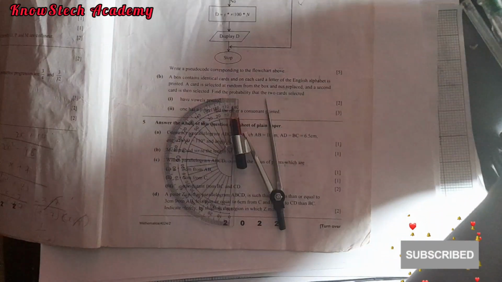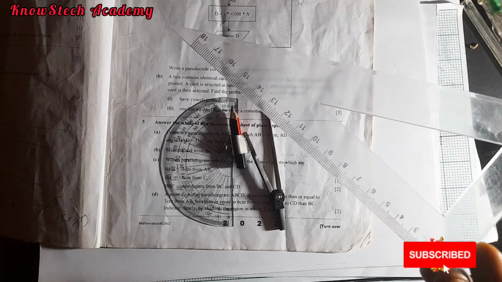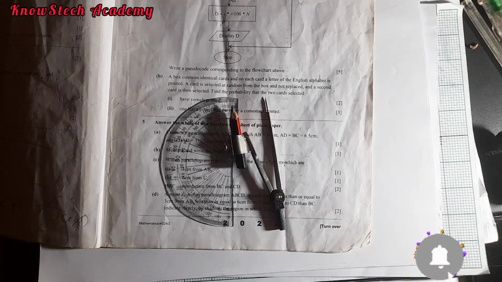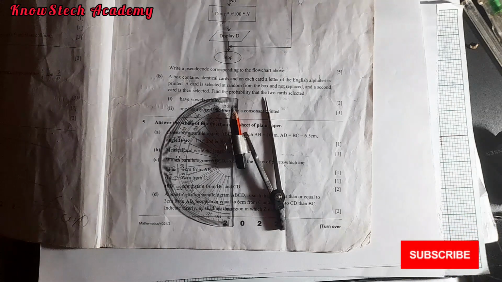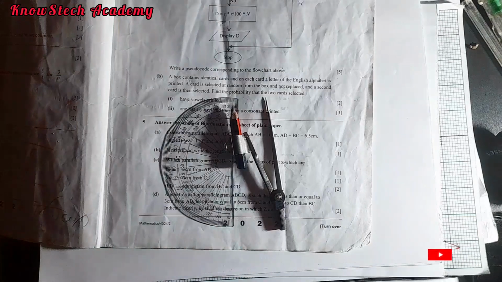Then another instrument that we need is a ruler, preferably a 30 centimeter rule. This one is an 18 centimeter rule and it's very good. And of course you need an eraser. I have it in here. Okay, let's get started. Oh, and a plain paper, by the way. You need a plain paper. All right, so let's read this question.